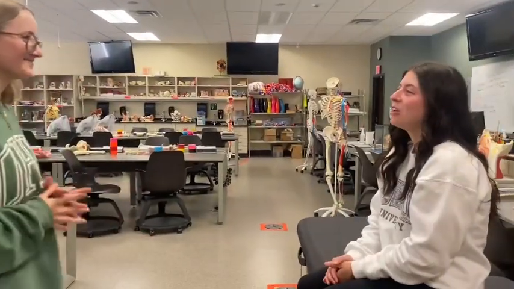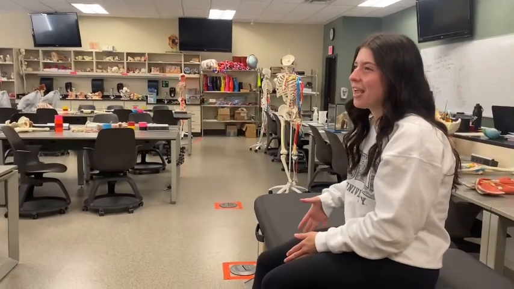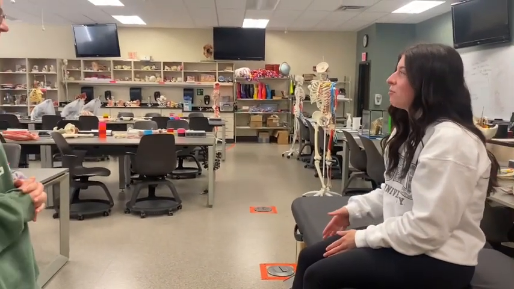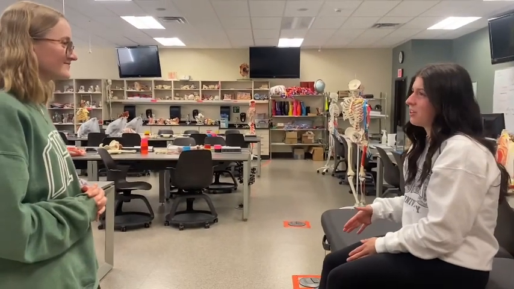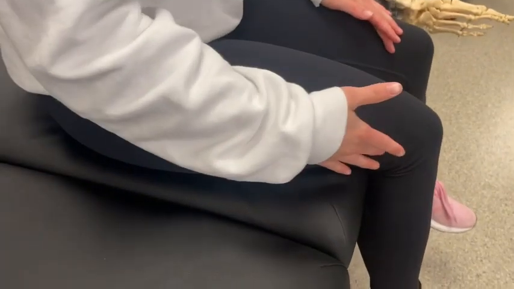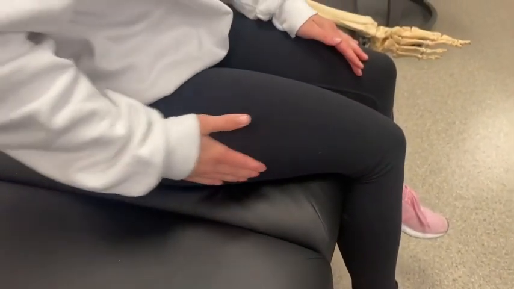Exactly what happened. So I've been having this kind of achy pain down the side of my thigh for the past couple weeks, but I've been really feeling it a lot more when I've been sprinting. It hurts a lot. Okay, tell me about it. So it's on the outer side of my thigh right here. It's kind of running up and down.